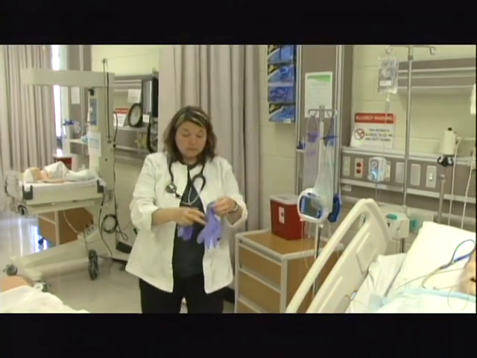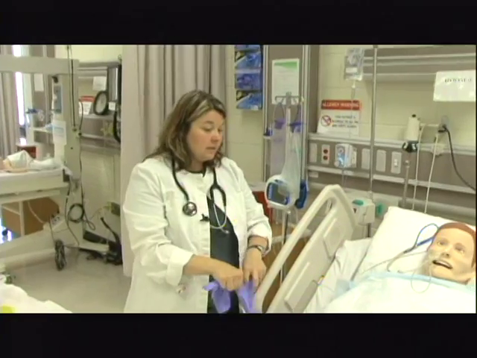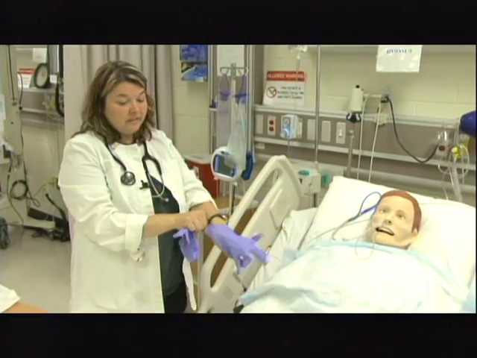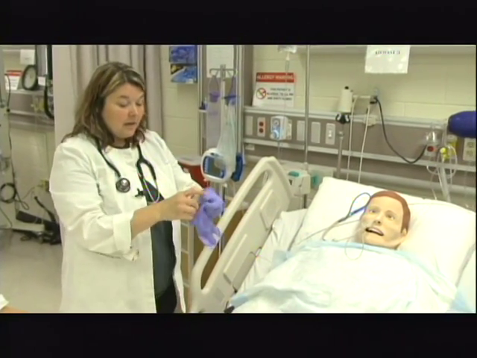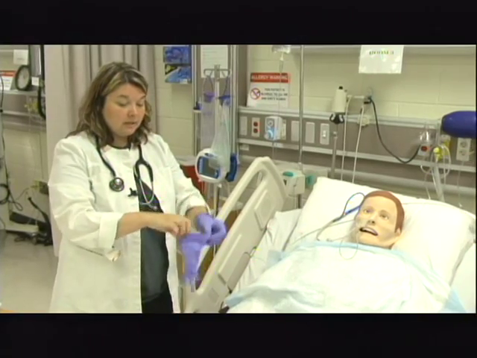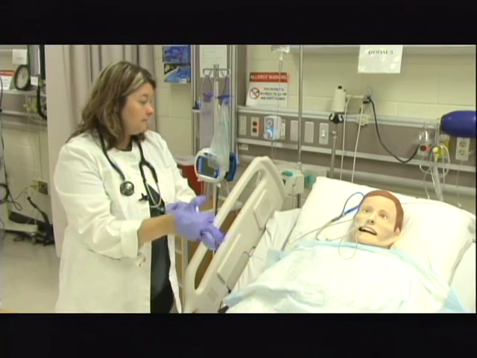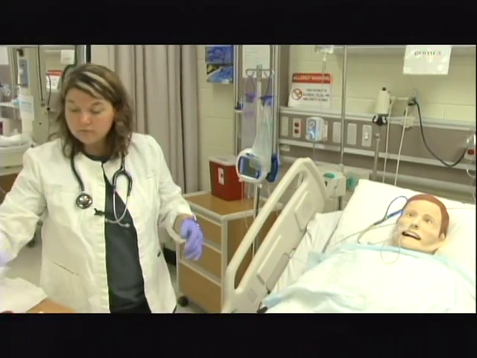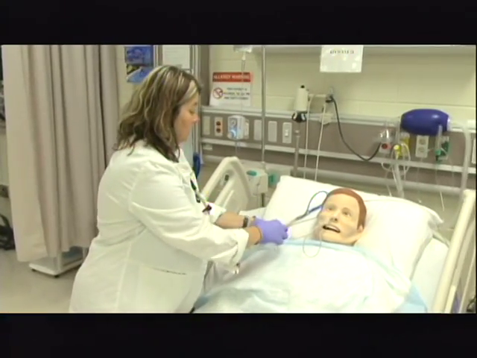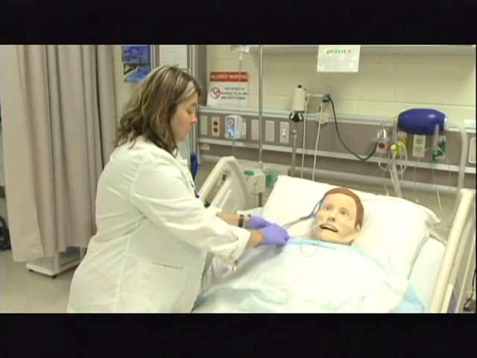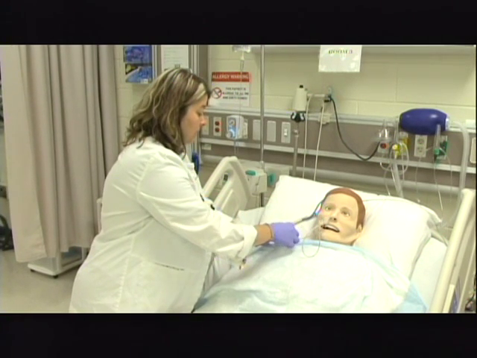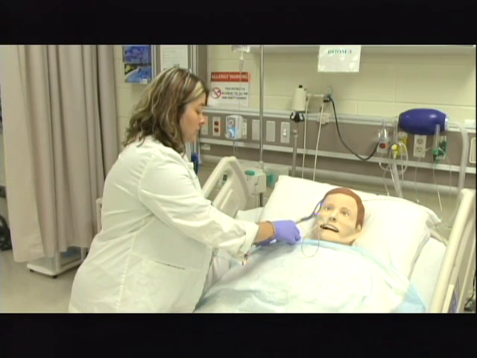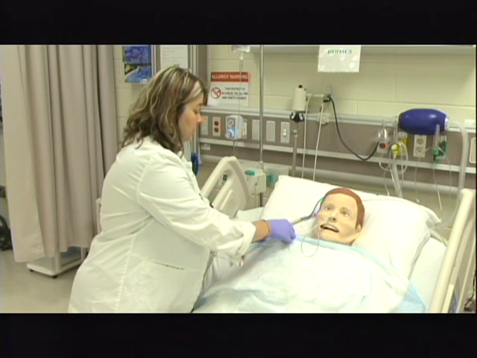The next thing I need to do is, anytime I come in and manipulate an NG tube, feeding tubes, any of that kind of stuff, I need to always make sure the first thing that I do is confirm placement. So, the first thing I'm going to do is measure the tube. Please remember that the chest x-ray is always the most accurate way to confirm placement, but they're not going to do that every time that you're manipulating the tube.